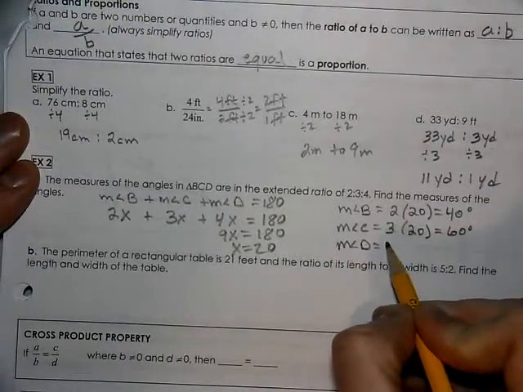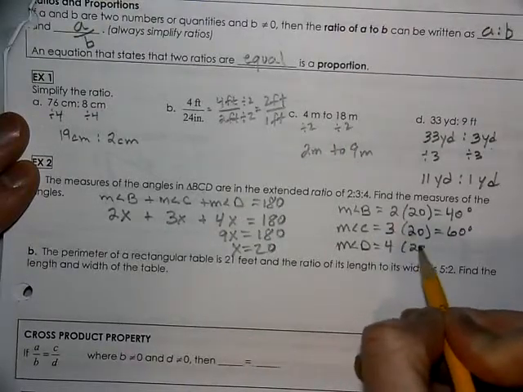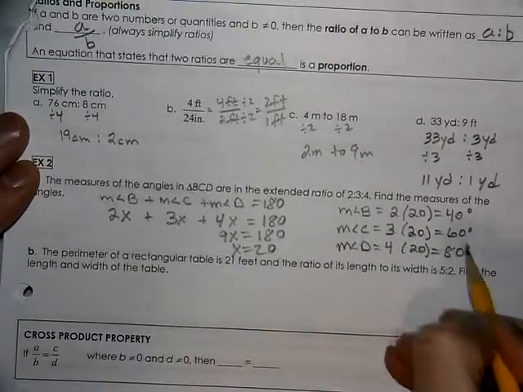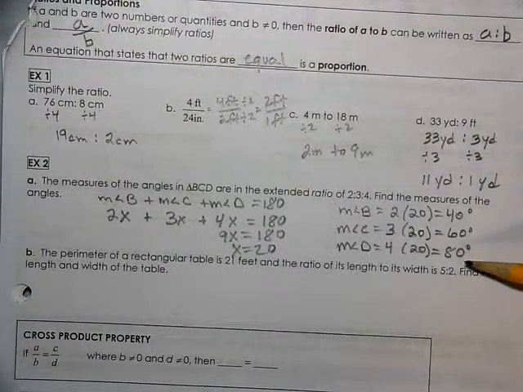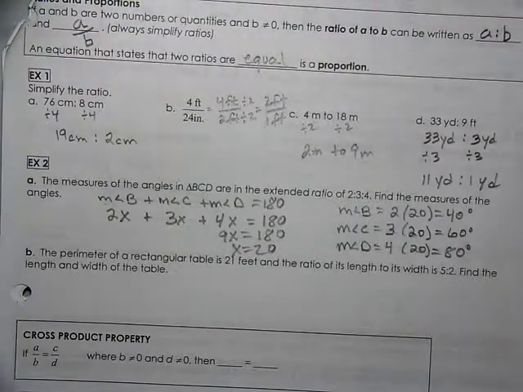And D is 4 times 20. Together, those all add up to 180 degrees. 20 is the only multiple that could have worked together to be multiplied to 2, 3, 4 to make 180.